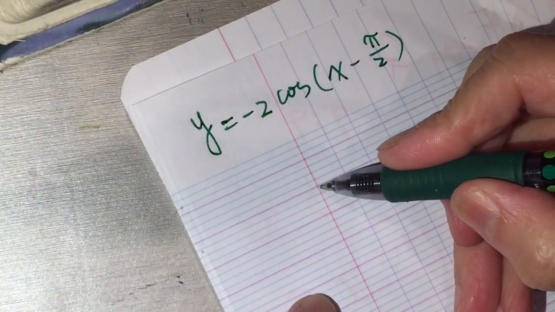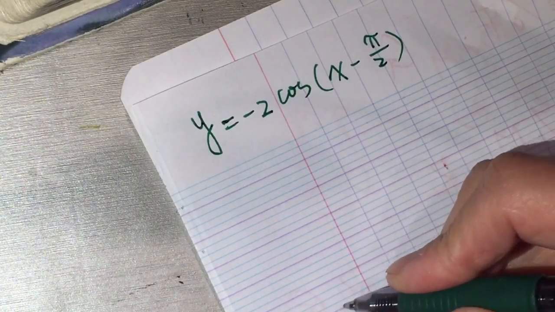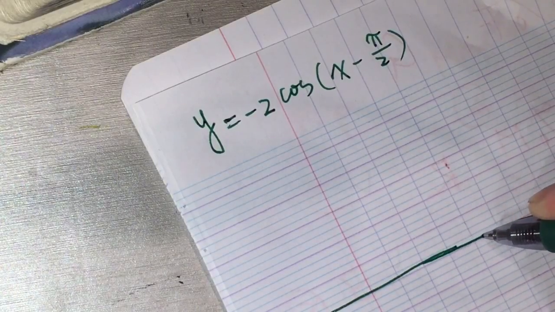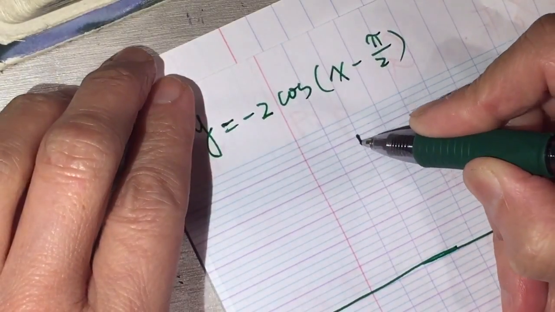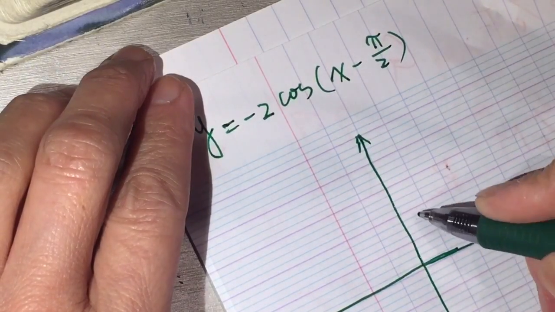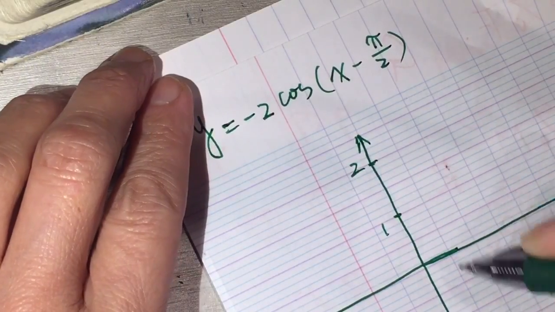I have a habit that you will see. Here is my habit. I use this as 1 and this as 2.